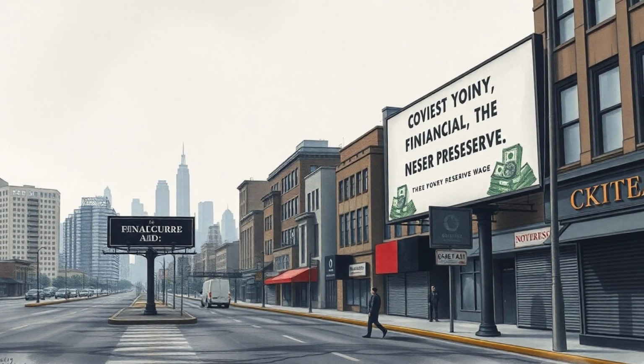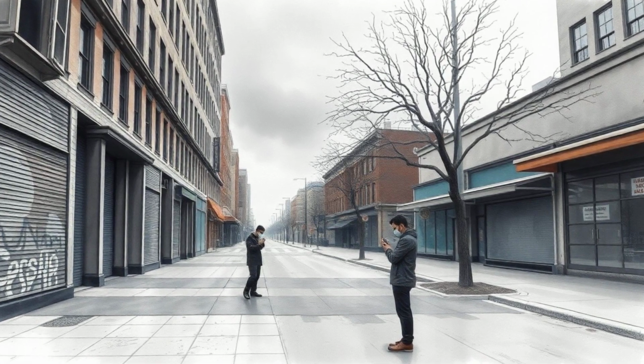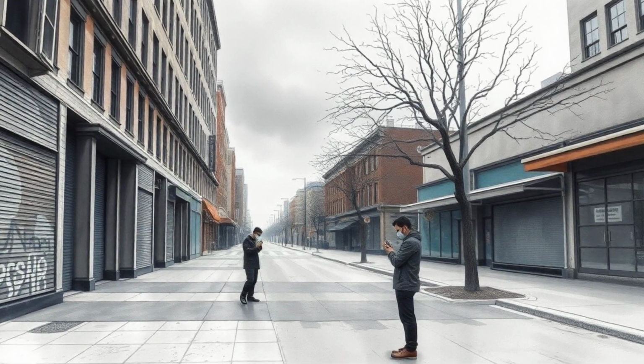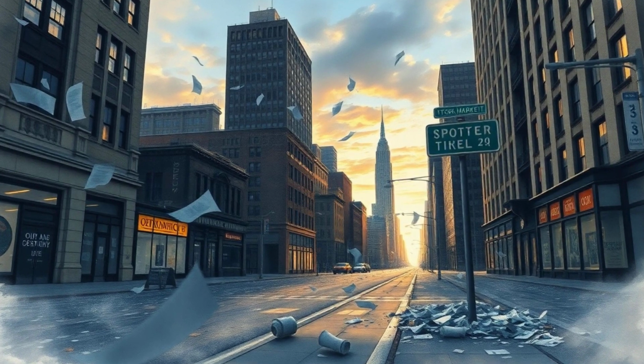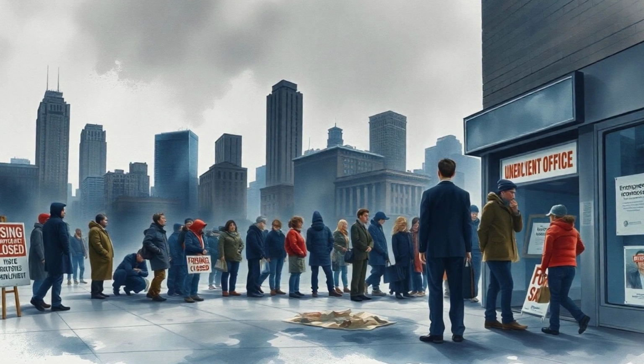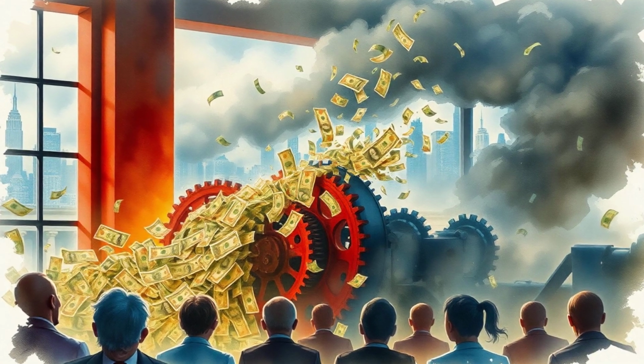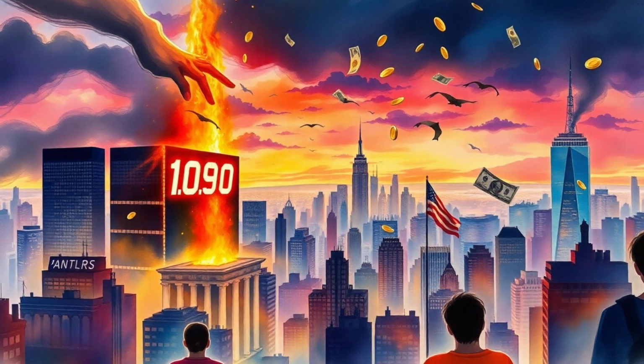Crisis 4, COVID and the money printing spree. Then came COVID-19. In March 2020, the economy shut down, the stock market crashed, unemployment spiked, and the Federal Reserve did what it always does. It printed money. But this time it went further than ever before.